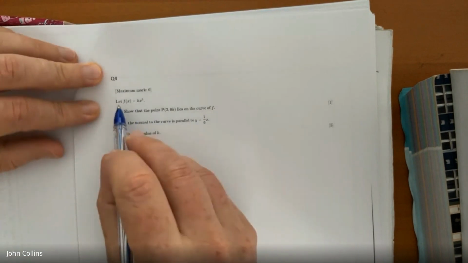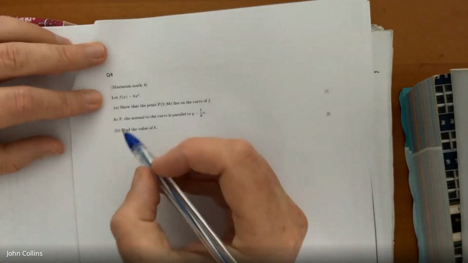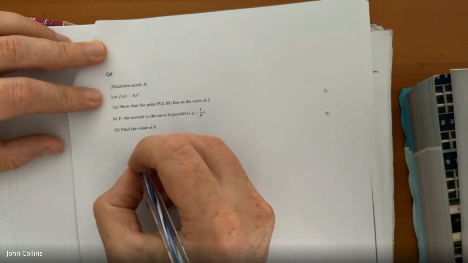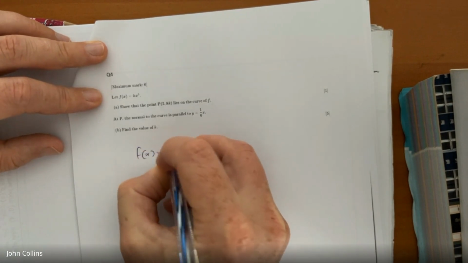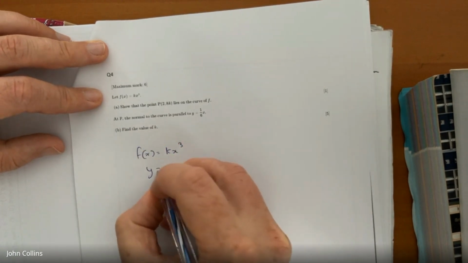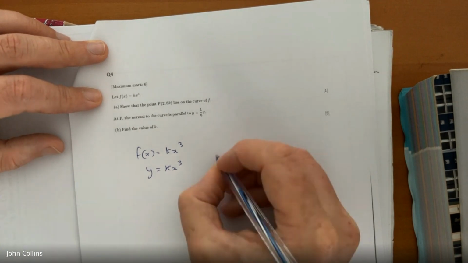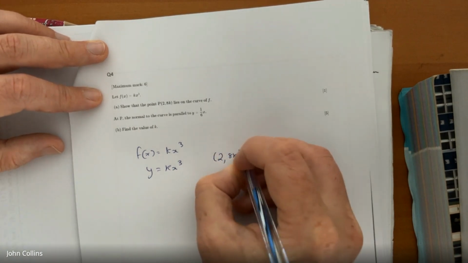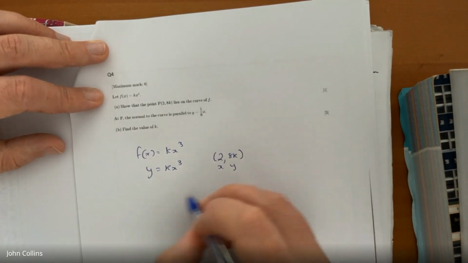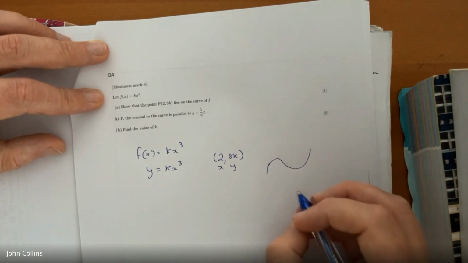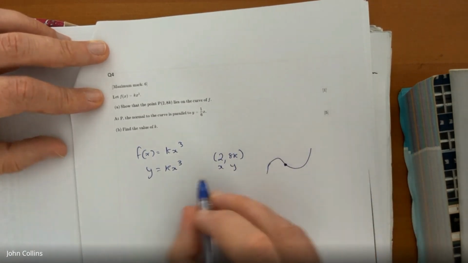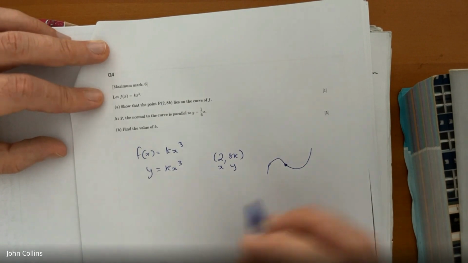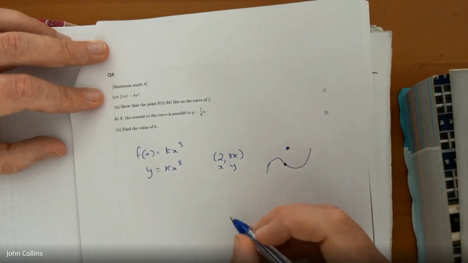Caused a few problems, this one, because we weren't too sure how to show that a point lies on a curve. You substitute in. So you have this f(x) is equal to kx cubed. Remember, this is y is equal to kx cubed as well, and I have some point, 2 and 8k. This is x and y. If it is on the curve, it'll work perfectly for this equation. If it is off the curve, it won't work.